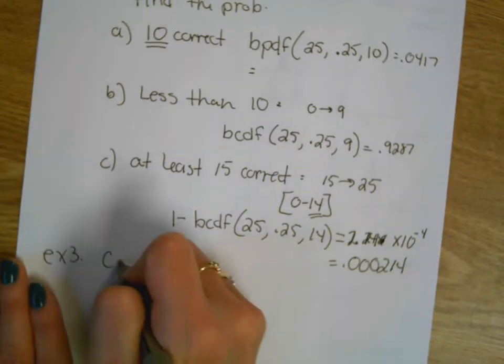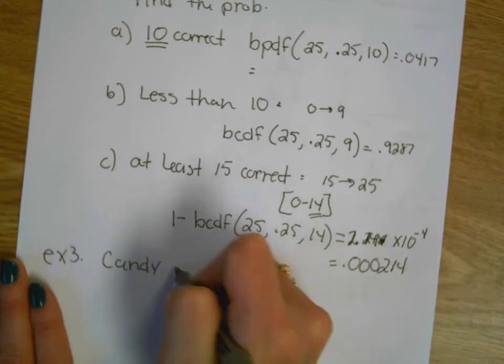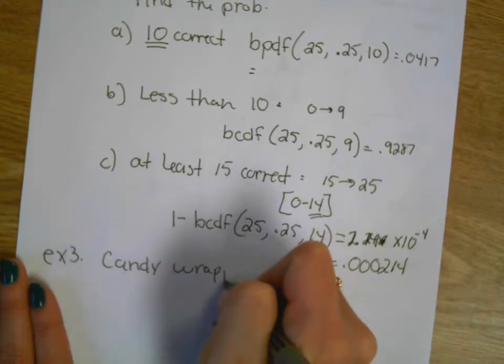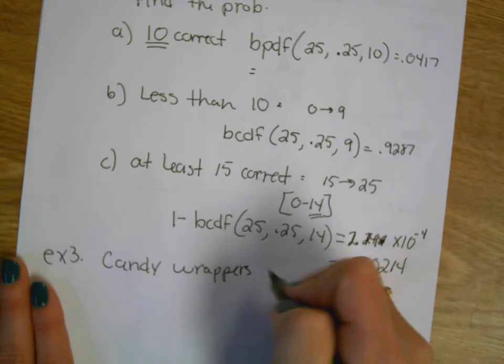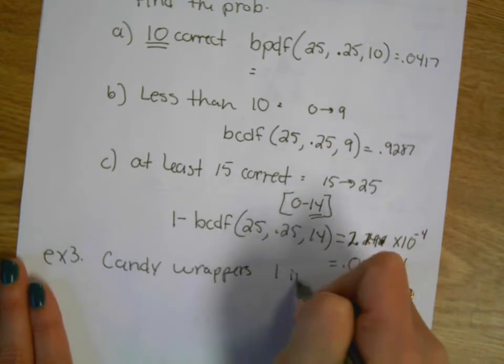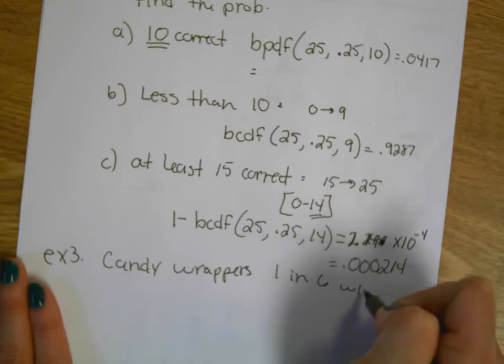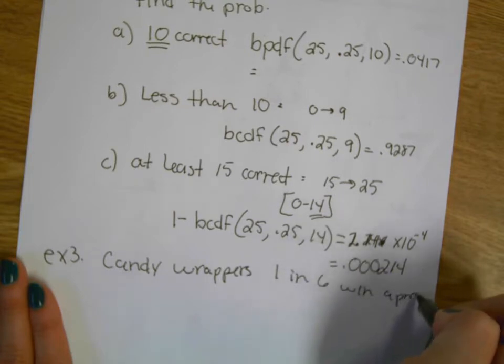We've got candy wrappers that have a prize in them. 1 in 6 win a prize.